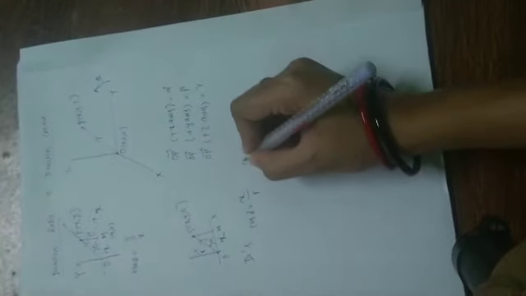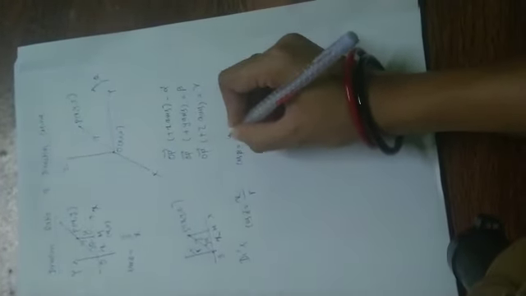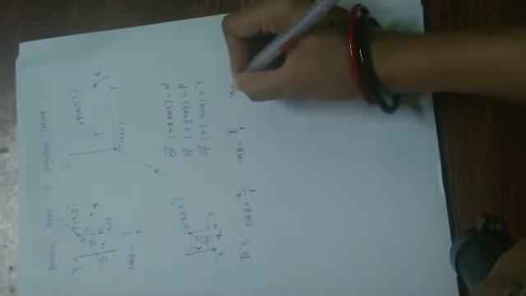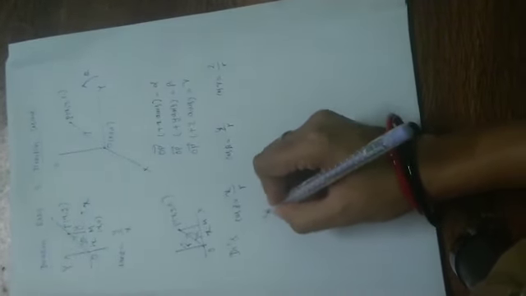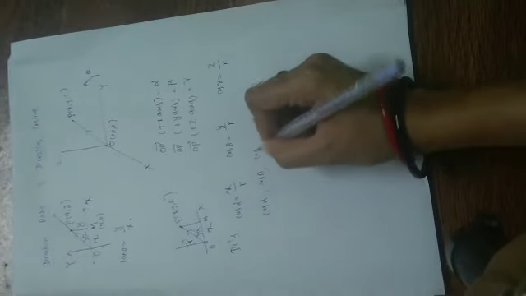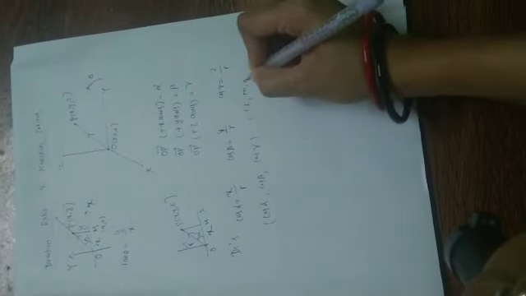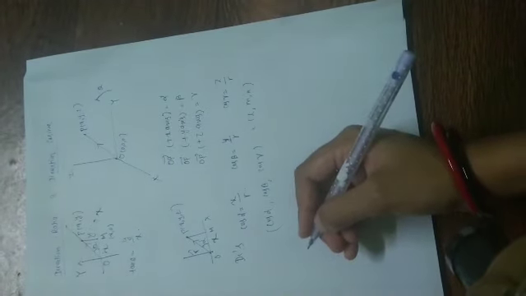Similarly, cos beta will be equal to y by r. Similarly, cos gamma is equal to z by r. Here we represent cos alpha, cos beta and cos gamma as l, m and n, which are known as the direction cosines of this line, the OP vector.